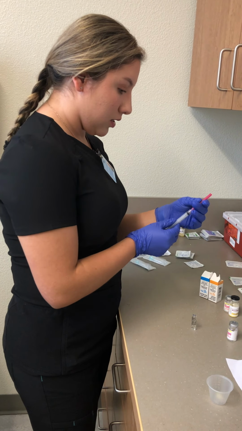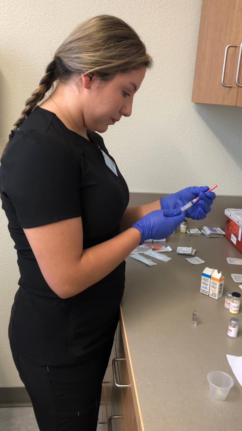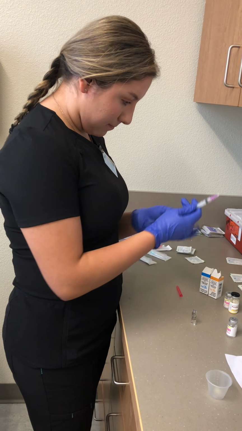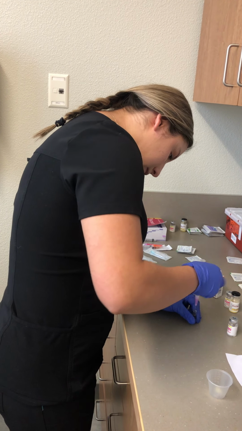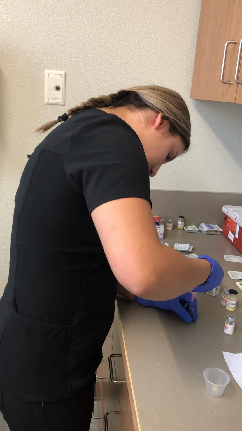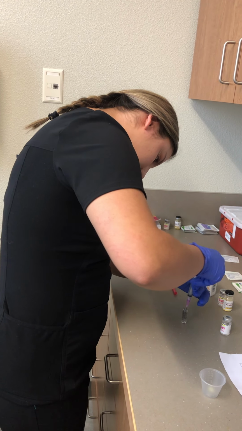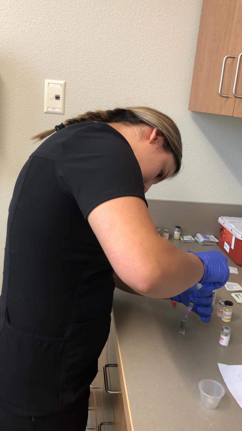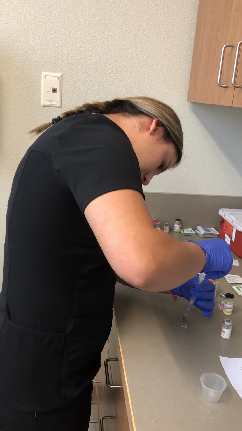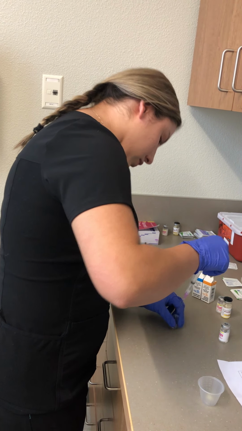So I need 1 ml. I'll get past 1 ml to make sure I get the correct dose.